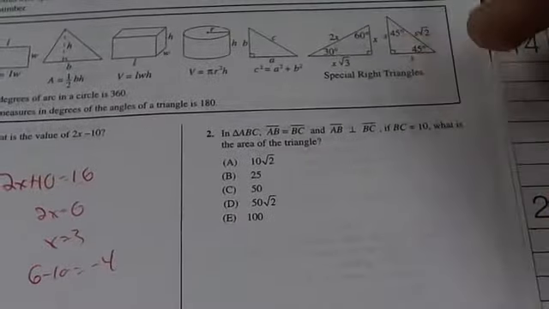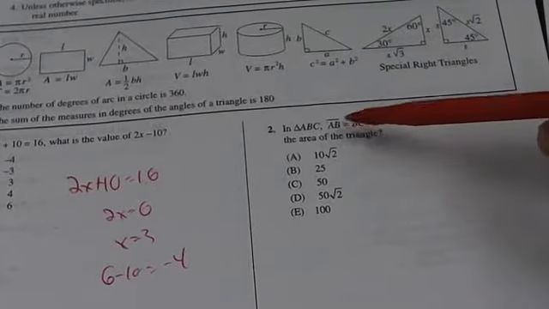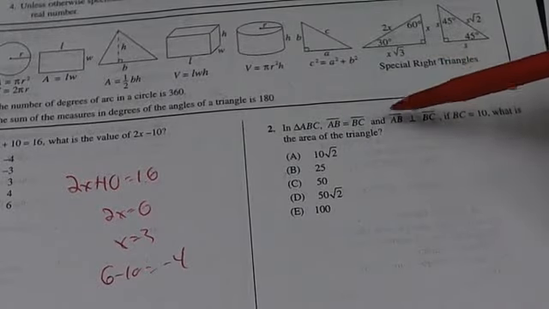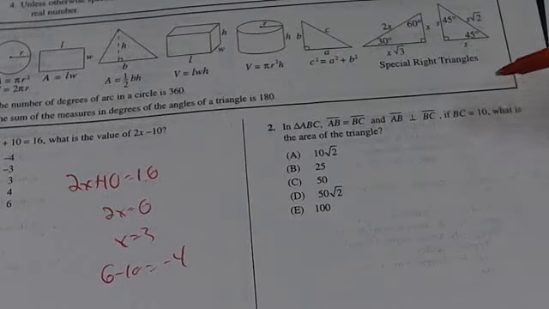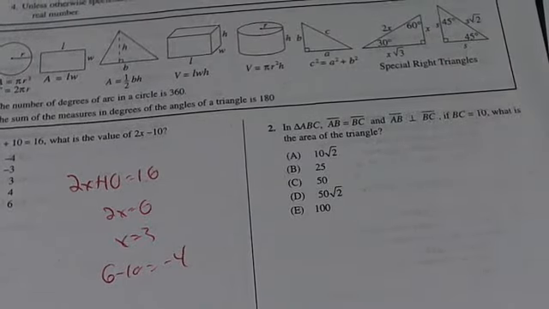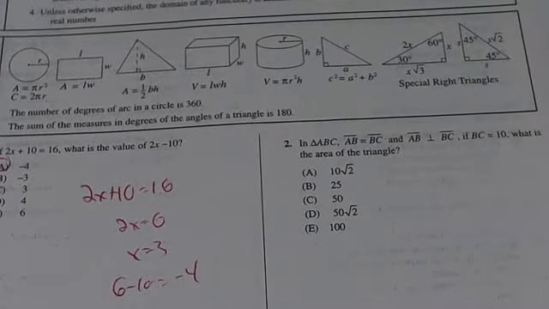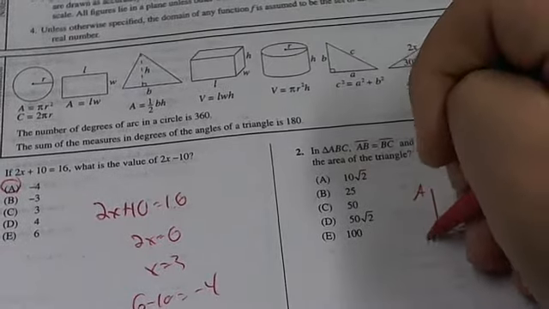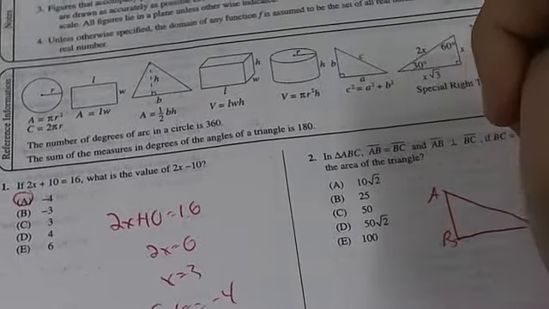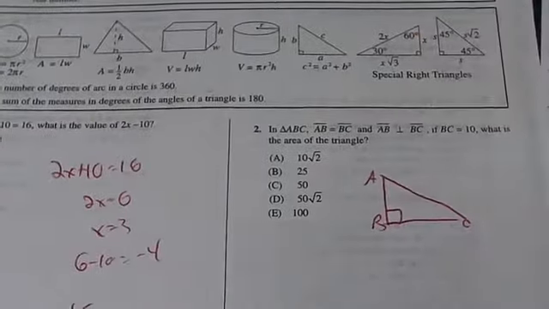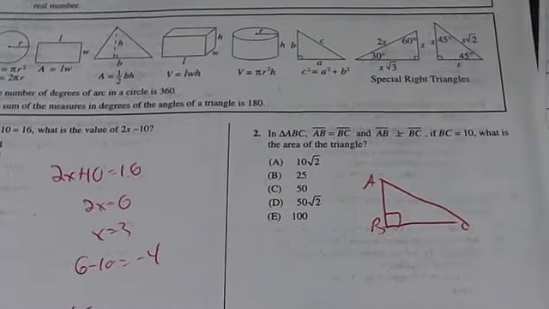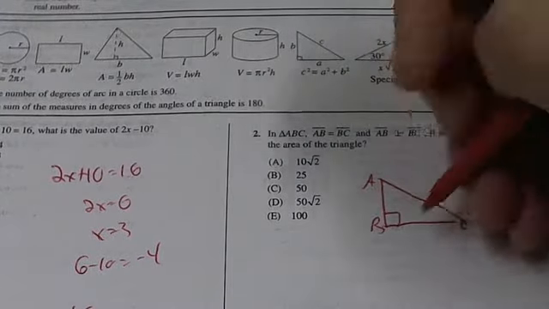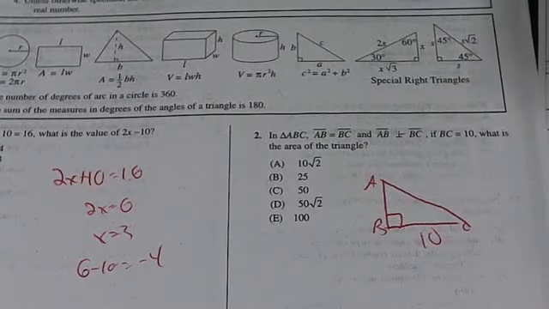Number 2. If triangle ABC, AB is the same as BC, and AB is perpendicular to BC, and if BC is 10, what is the area of the triangle? All right. So AB and BC are perpendicular, so that's going to make a right angle. So this is A, that's B, and that's C. So we know it is a right angle because of perpendicular.